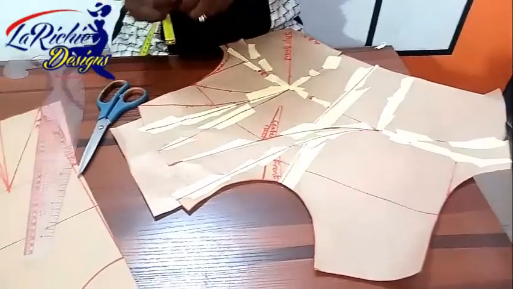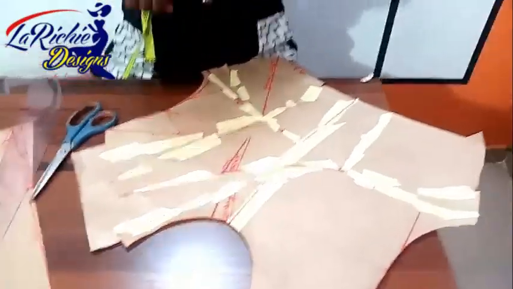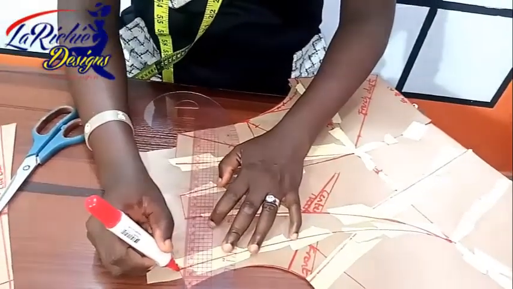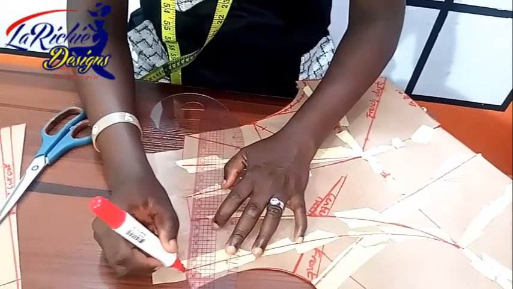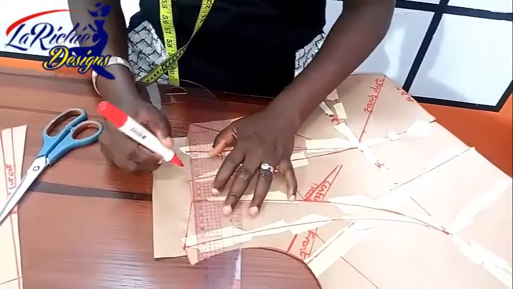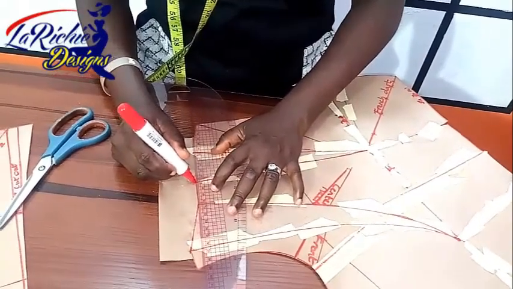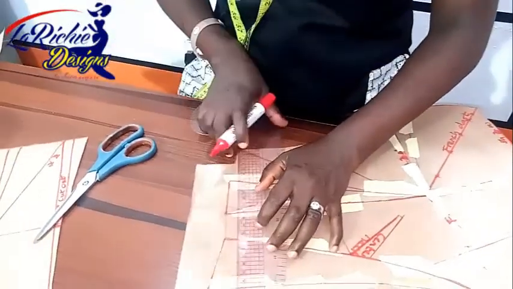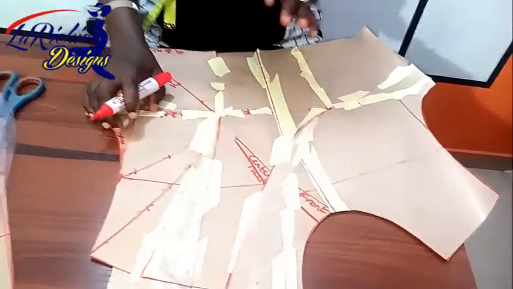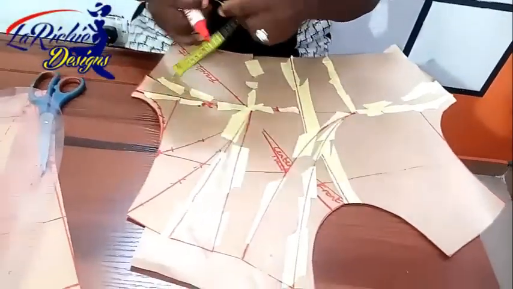So the next thing we are going to do now is we draw this line like this. You remember what I told you, you draw this line, and this also, you join this line out also. You join it together, you join each point together. So we have this. So the next thing I'm going to do now is to take the measurement here.